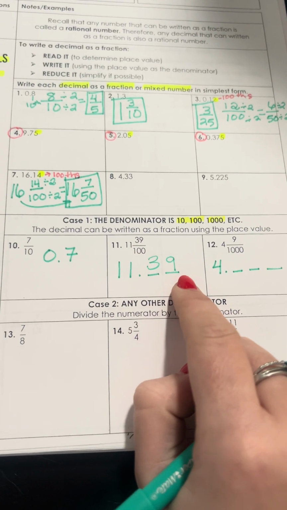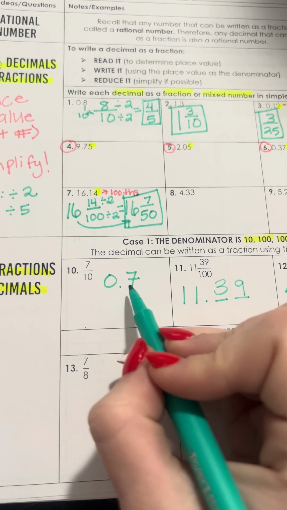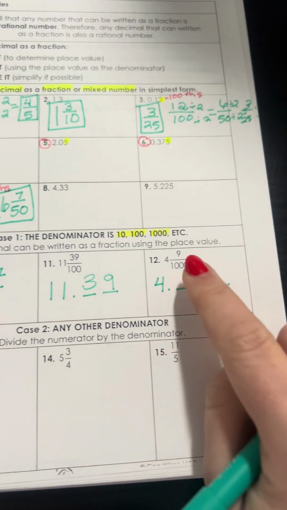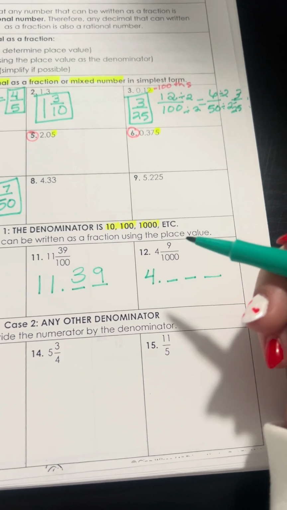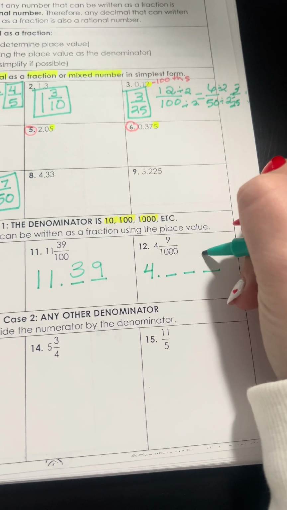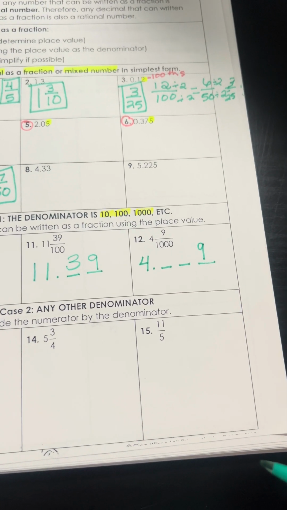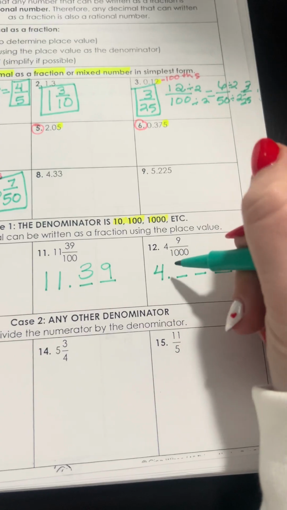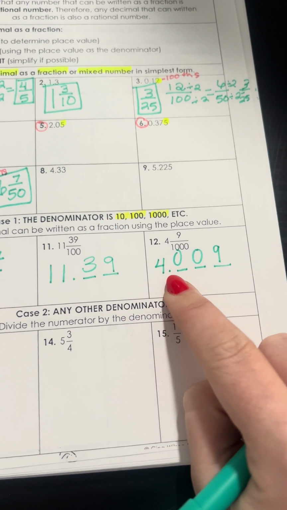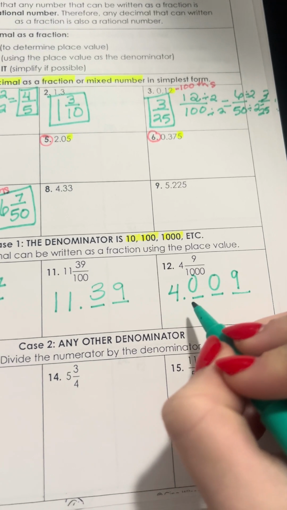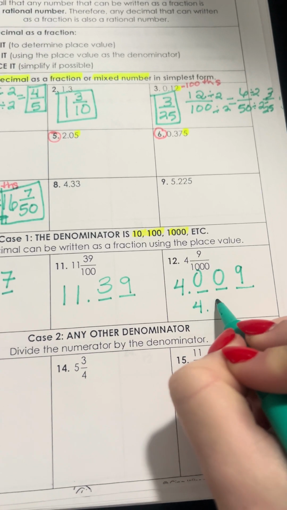There's 2 zeros, 2 places, 1 zero, 1 place. So the numerator is 9. Well, it's saying we have 9 thousandths. So the 9 needs to go in the thousandths place, and what we always use as placeholders is zeros. So we would have 4.009. That would be our decimal.